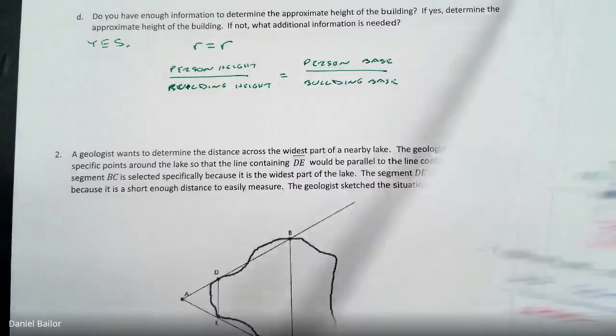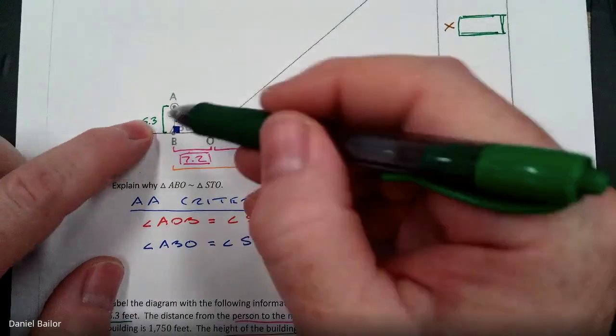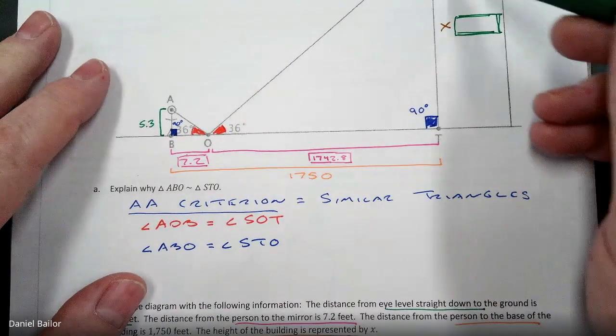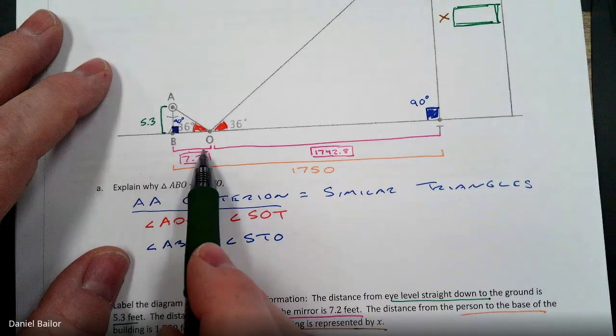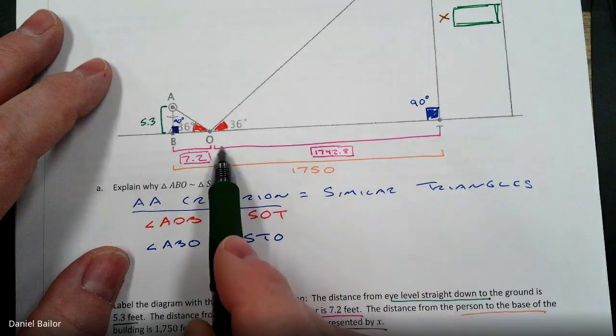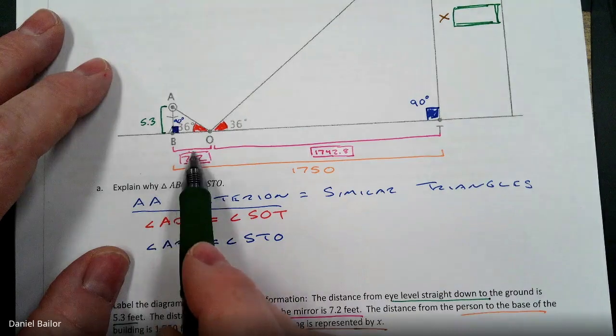If you see, the person height is connected with the building height, and the person base is connected with the building base right here. Small triangle bottom, big triangle bottom.